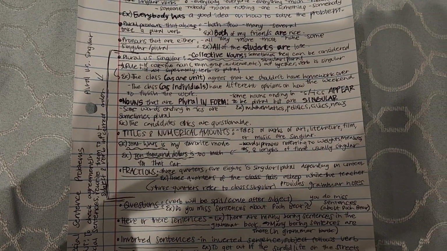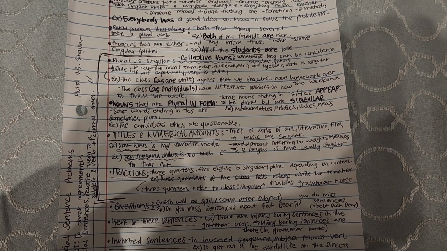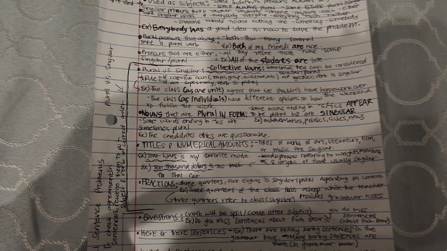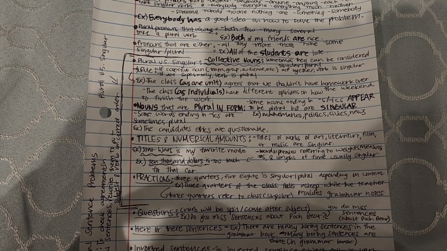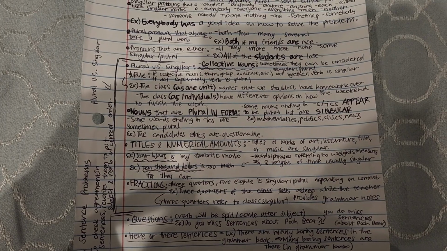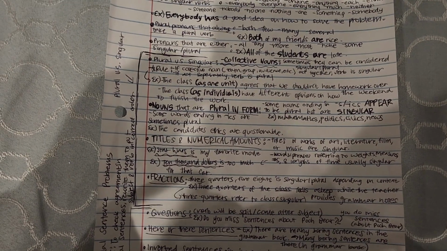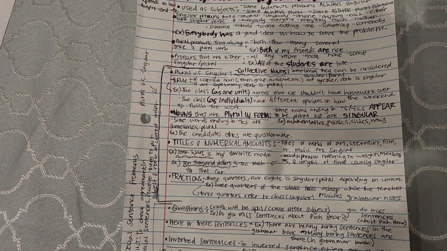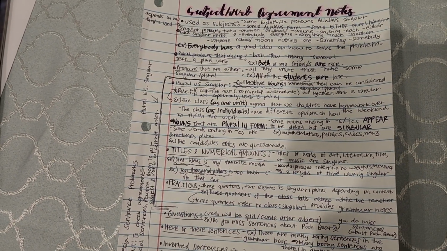For titles and numerical amounts: titles of works of art, literature, film, or music are singular. Example: Star Wars is my favorite movie. Words and phrases referring to weights, measures, numbers, or lengths of time are usually singular. For example, $10,000 is too much for that car. Fractions like 3/4 or 5/8 are singular or plural depending on context.